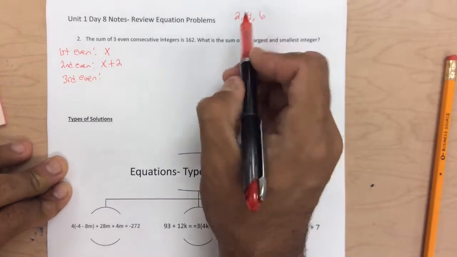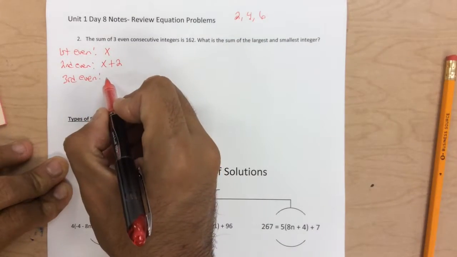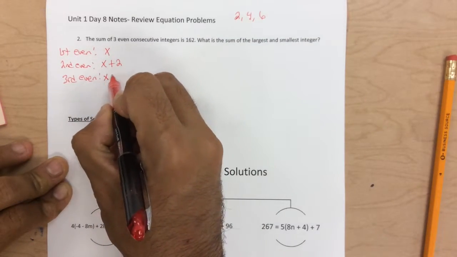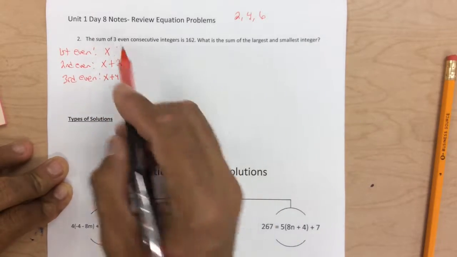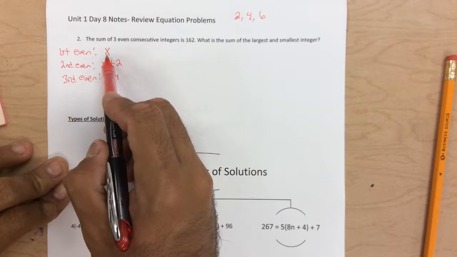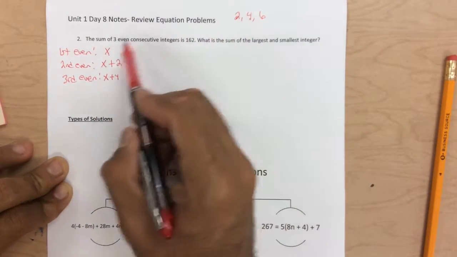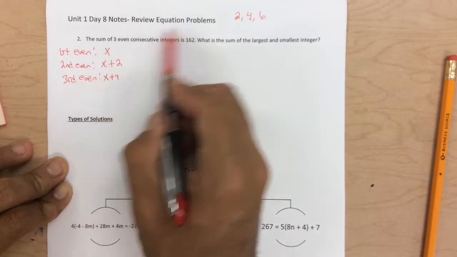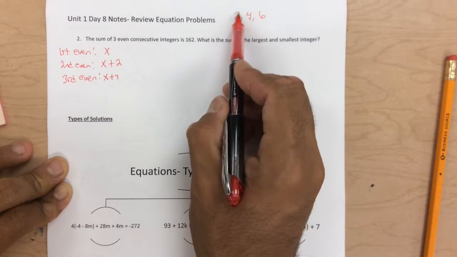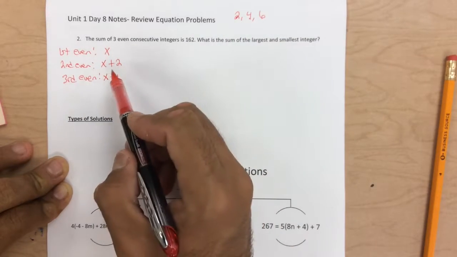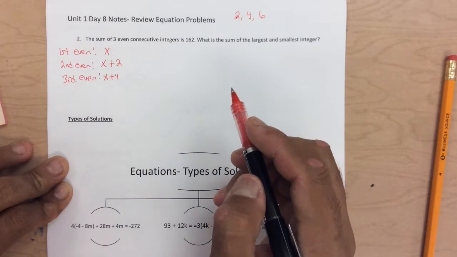Now, how can I use the first number to get to the third number? You add 4. So let's do that. X plus 4. Now you might say, why do you keep saying x plus whatever we're adding? Well, we're using the first number, which we said was x, to get to the next number. So how can you use the first number to get to the second one? Add 2. How can we use the first number to get to the third number? We know that the first number is x, so add 4. And that's where the expressions come from.